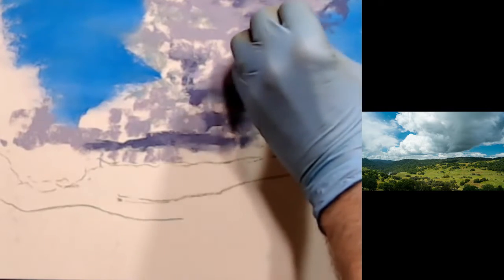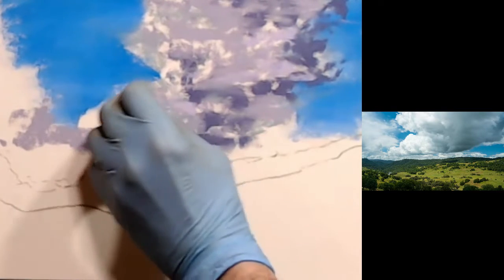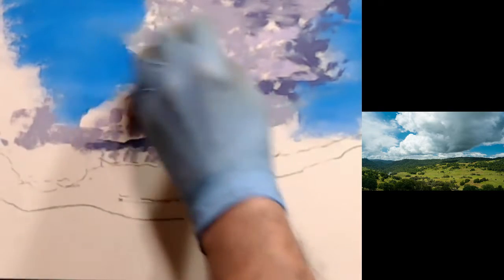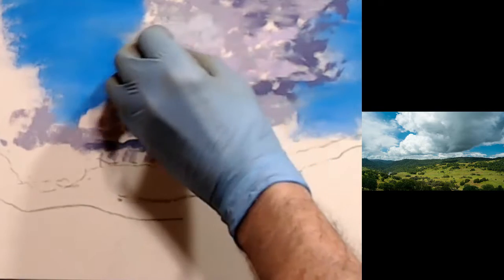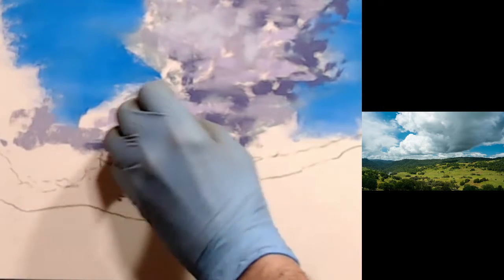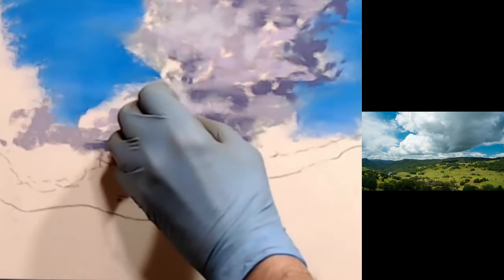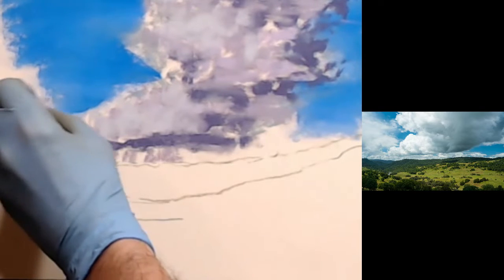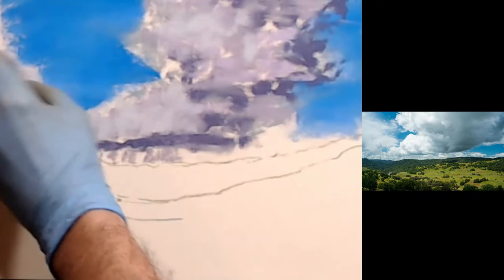So I'll continue to work this cloud structure after applying that darkest value, bringing back the mid value, and then I'll bring in gradually lighter values of grays and purple-type purple gray colors. Actually, one of the American Artworks pastels is called Atmosphere, and it's got some gray in it, and some purple, and even a little bit of blue in it.